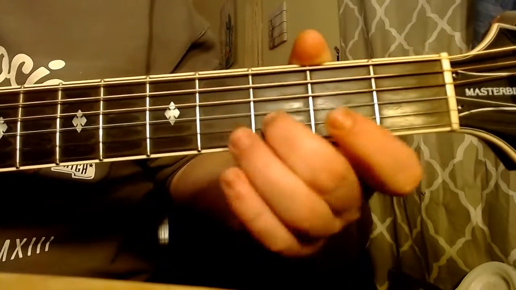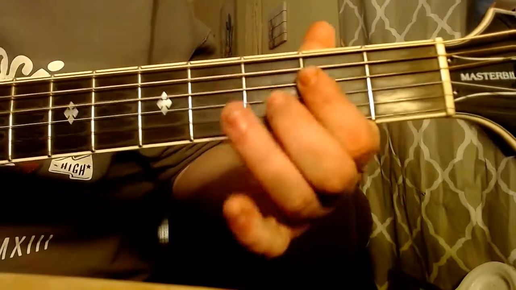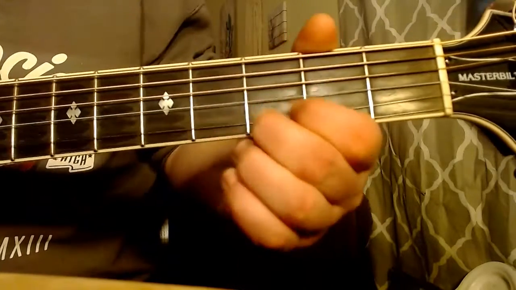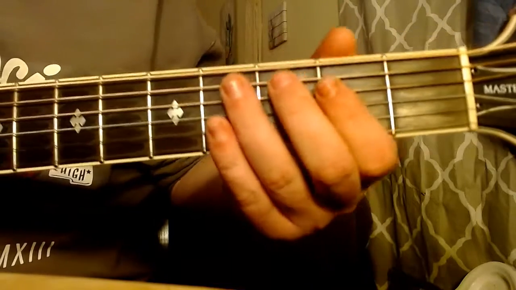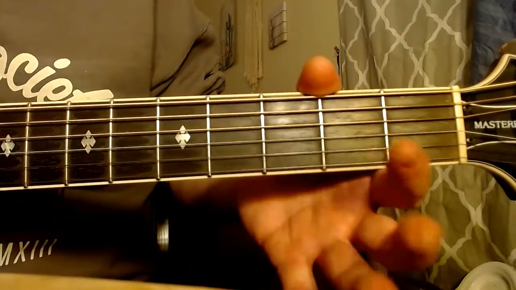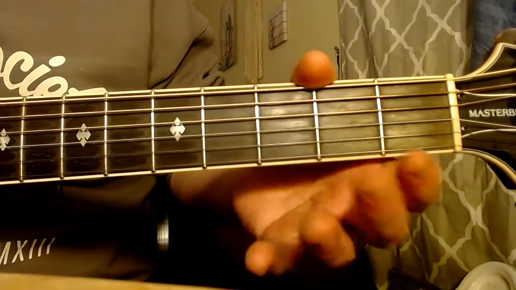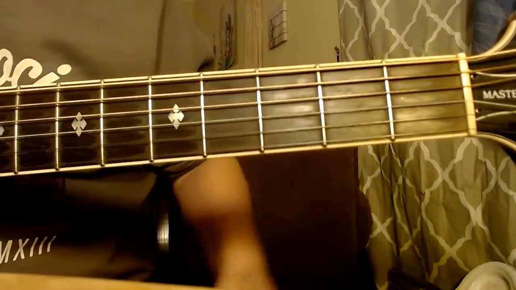Whatever I want to do, and I could add that note for the flavor of the sus4. However, like I said, just work with it, but knowing the notes that you're adding can really add flavor to your lead as well, not just your rhythms.